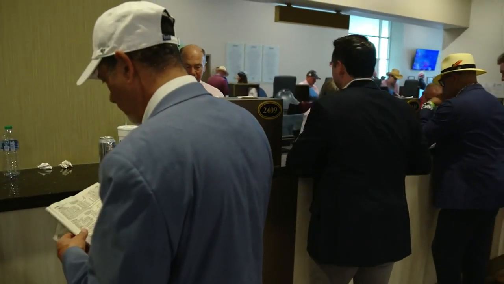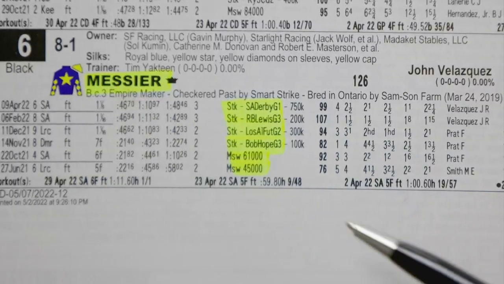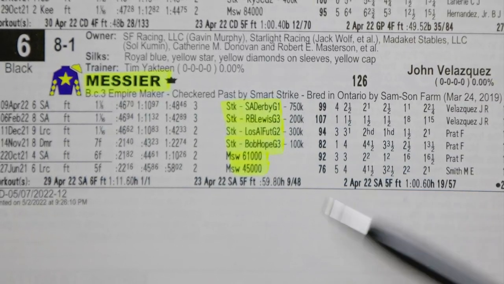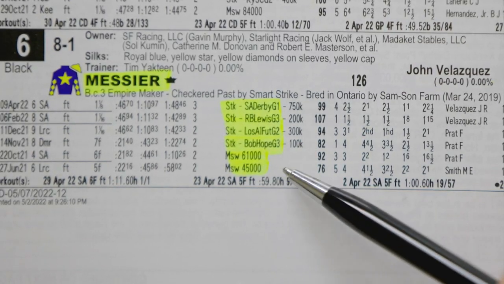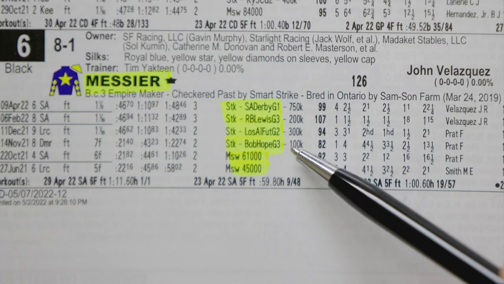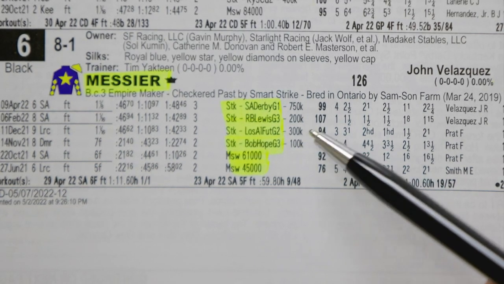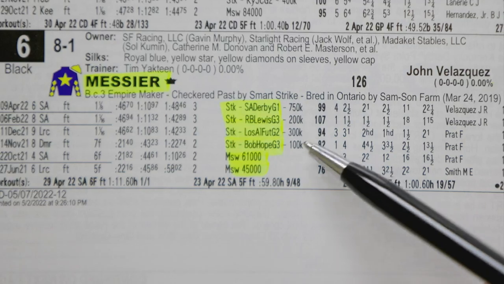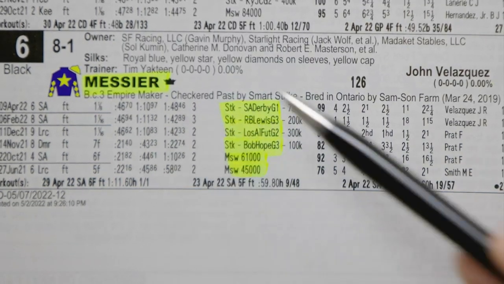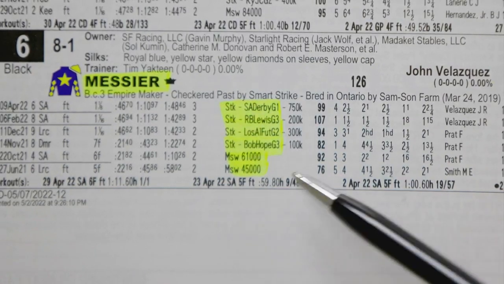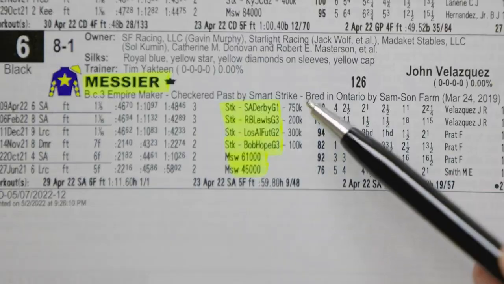Second thing you want to look at is the level of competition a horse has been racing at. This is Messier from last year's Derby, and you can see here in a limited number of starts, after Messier broke its maiden, it moved right up into graded stakes races. These G's right here, grade 1, grade 3, grade 2s, those are all the highest level of competition a horse can face. So you can see here Messier has been battling the very best that horse could possibly battle in its way up to the Derby.